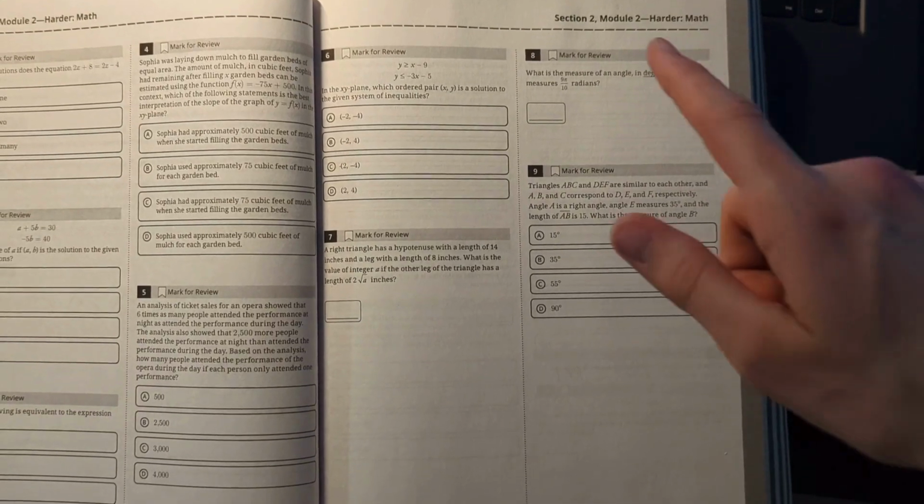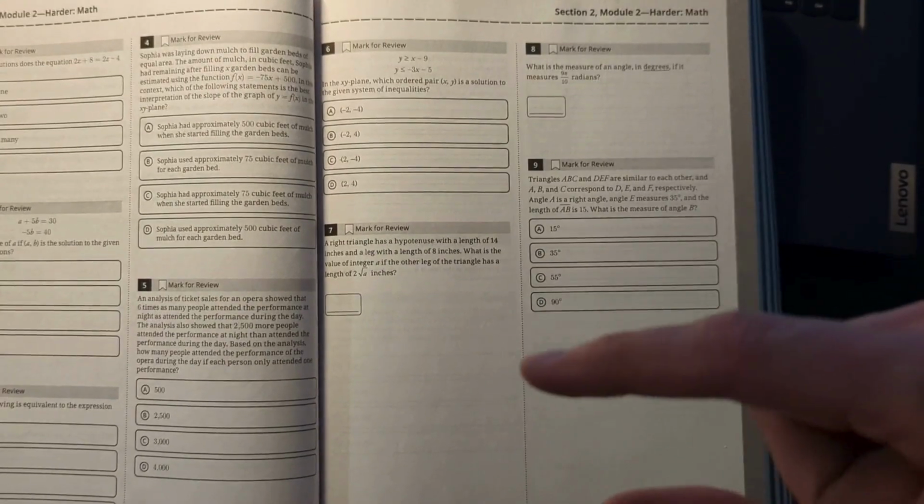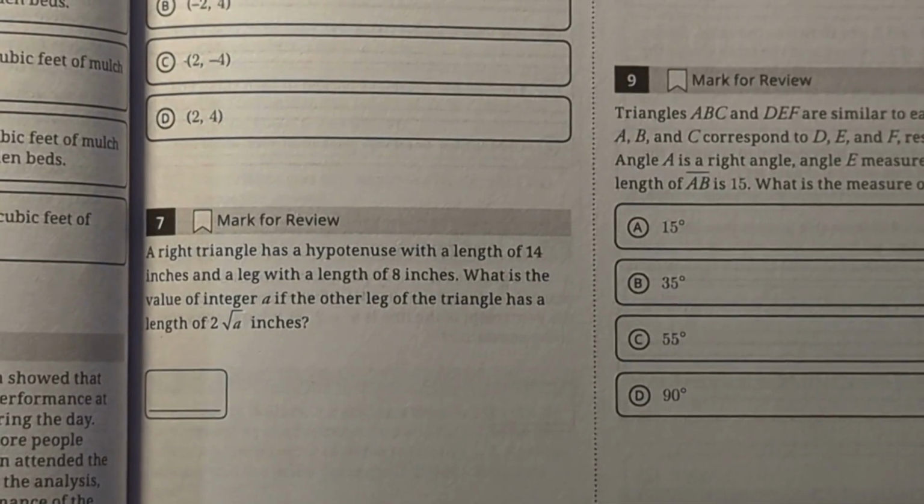As you can see here, it says harder math right here. Well, I'm going to show you that this section is actually not that hard. We are going to do question number 7.